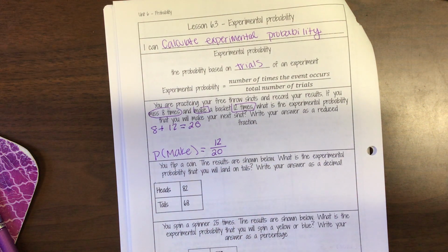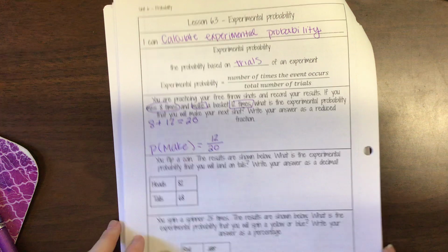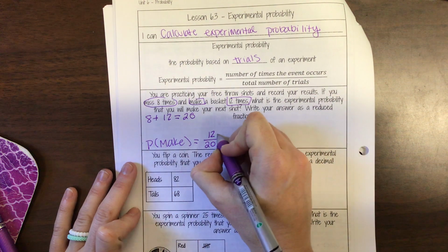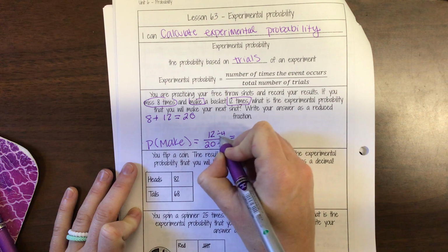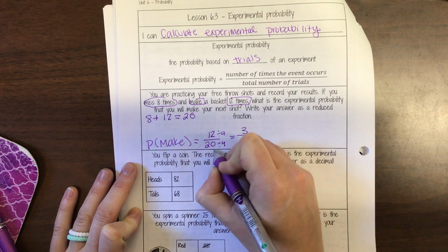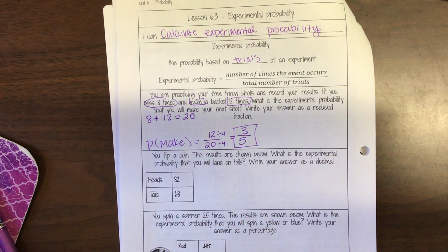And then we are writing it as a reduced fraction. So now I'm going to think to myself, what can I divide both 12 and 20 by? That is 4. 12 divided by 4 is 3. 20 divided by 4 is 5. Bam.